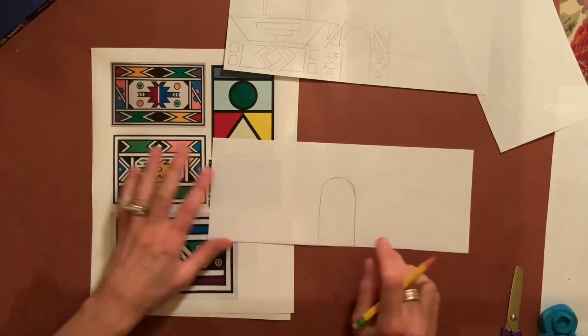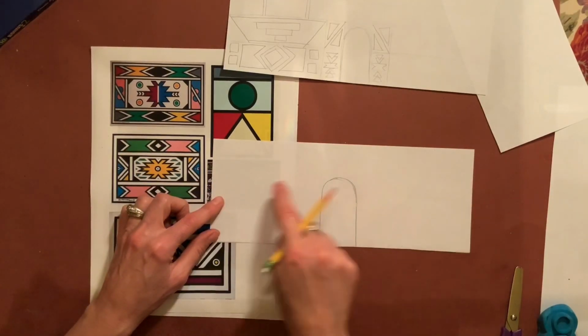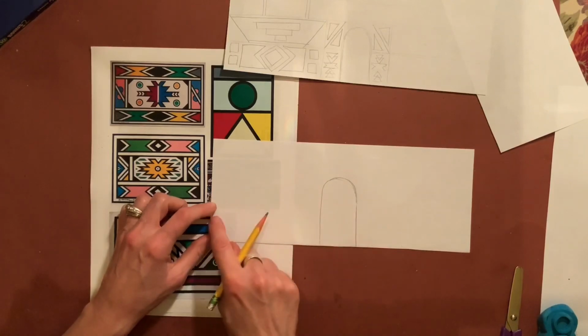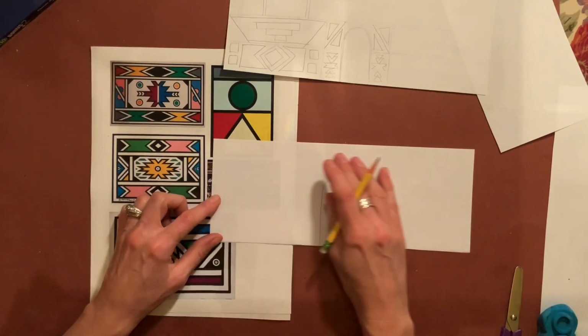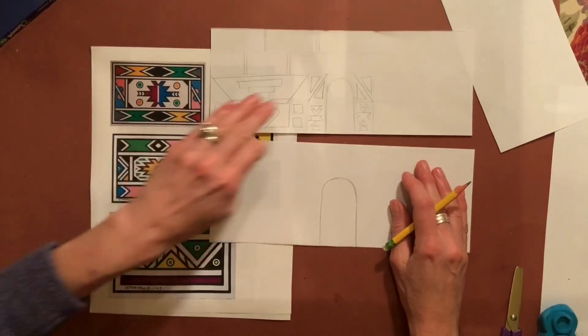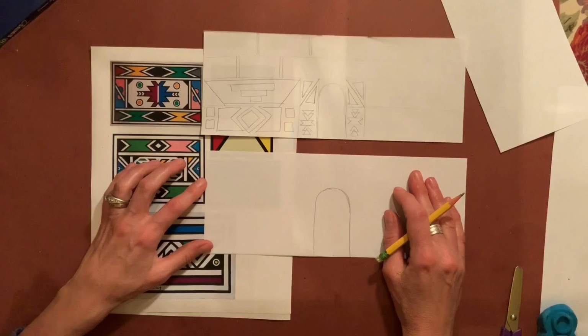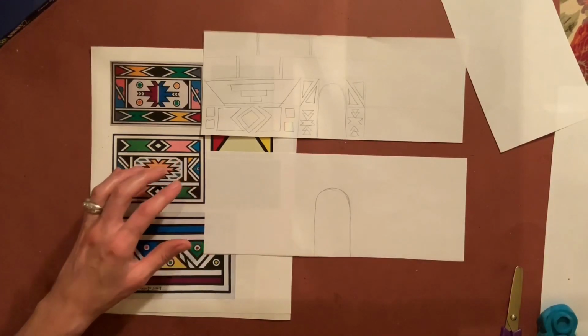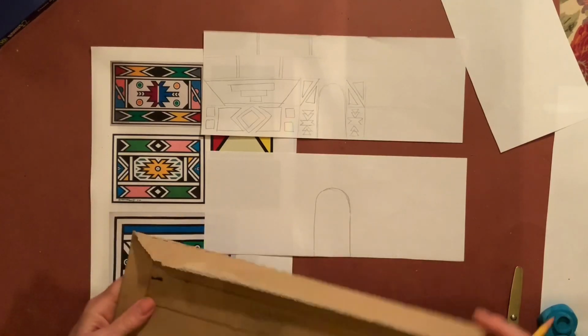So here's my door. And then you can draw a series of horizontal lines spaced at different widths apart to give you a framework to create your designs. If you don't have a ruler, you can get a piece of cardboard or something else that has a straight edge.